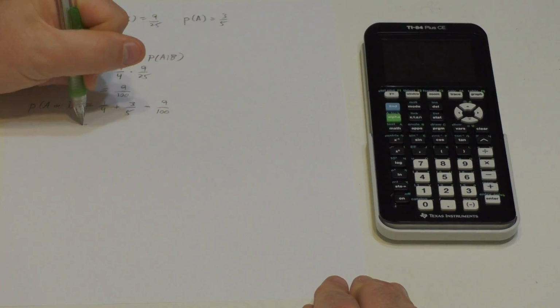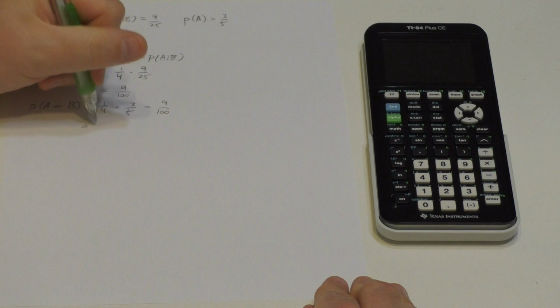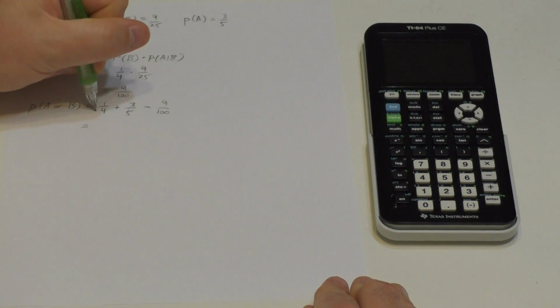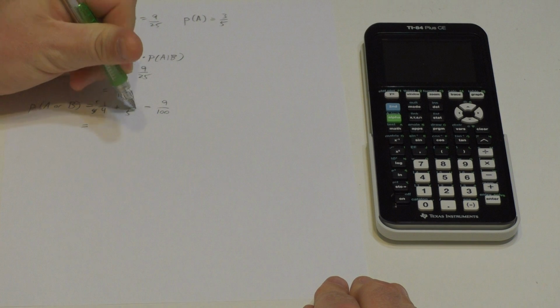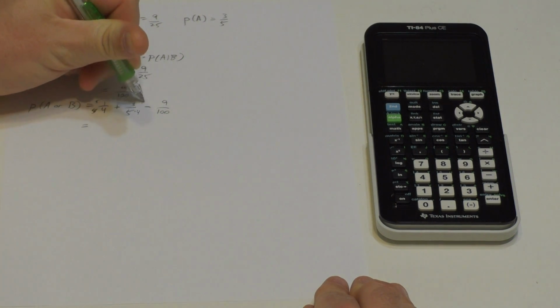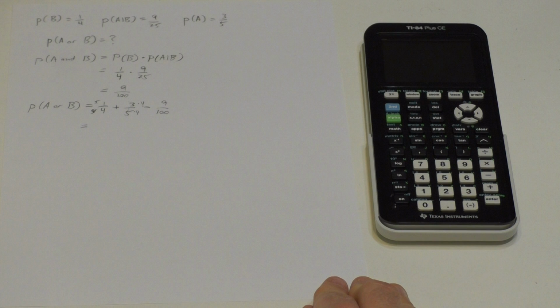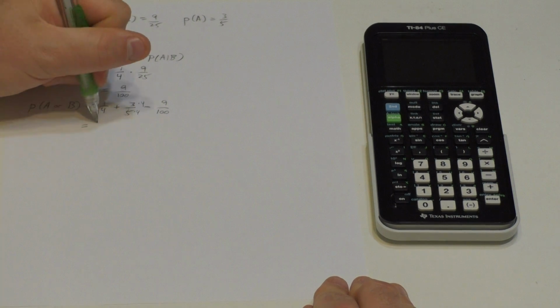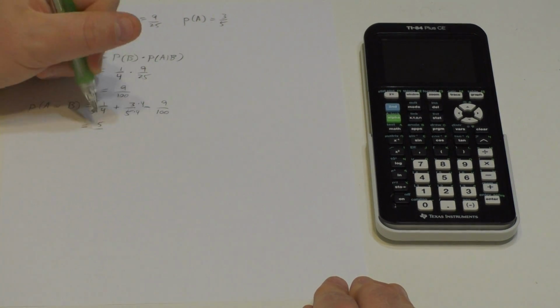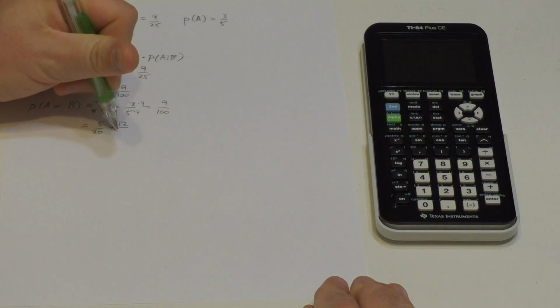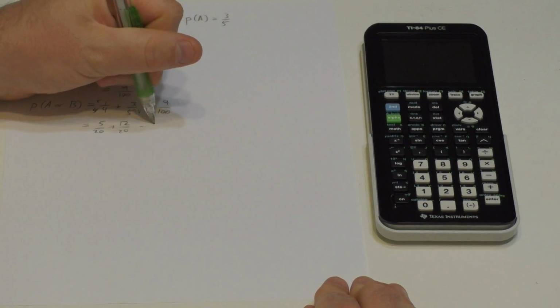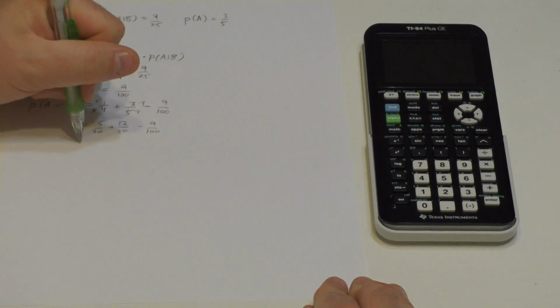Find a common denominator with these. Multiply 4 and 5 and 5, multiply 4 and 4. So I get 5/20ths plus 12/20ths, and then minus 9/100.